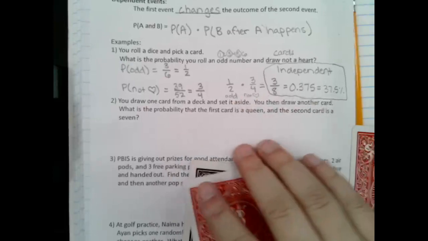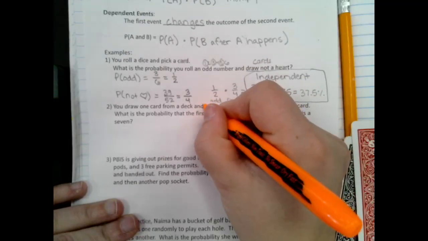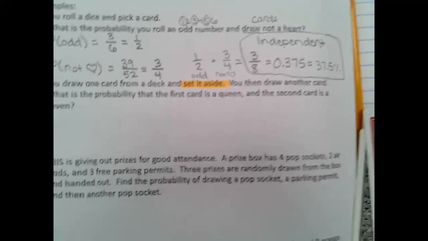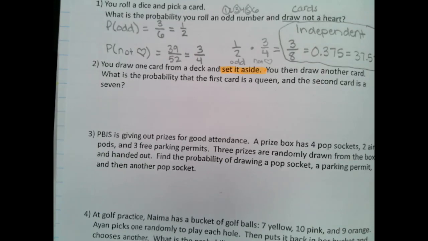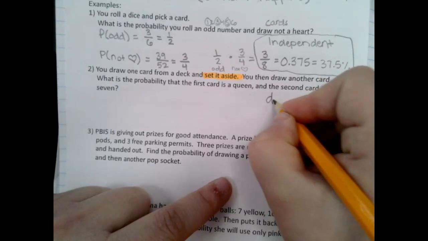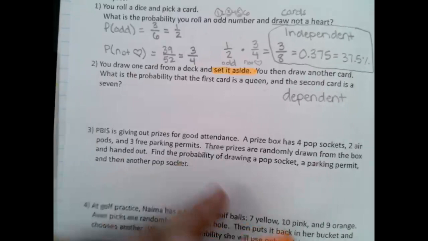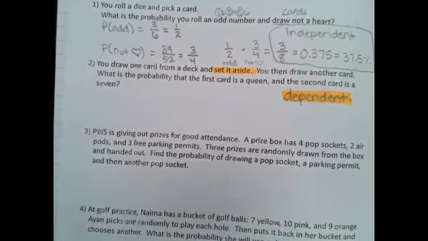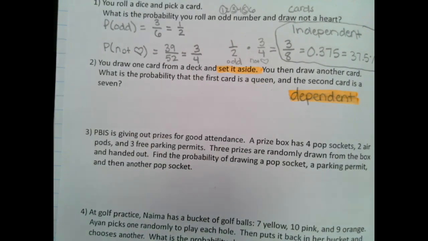So our key word there is that we pick a card and we set it aside. Because we set it aside, we're not putting it back in. That deck is no longer the same. It changed. So if it changed, is that independent or dependent? Dependent means change. Okay, that set it aside makes it dependent because it's changing as we go.